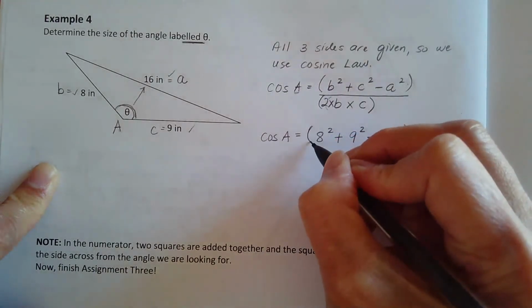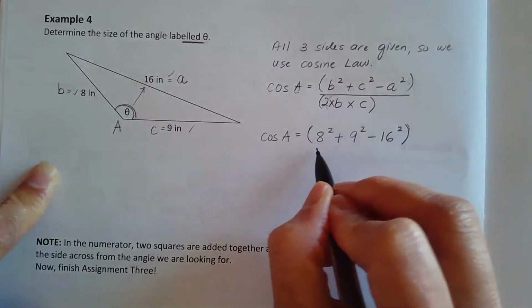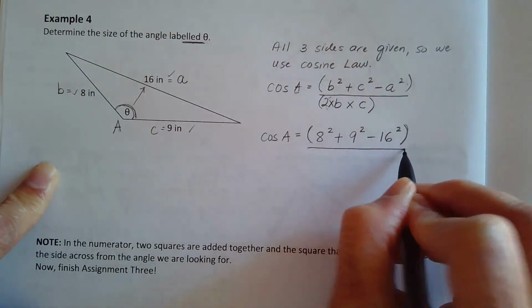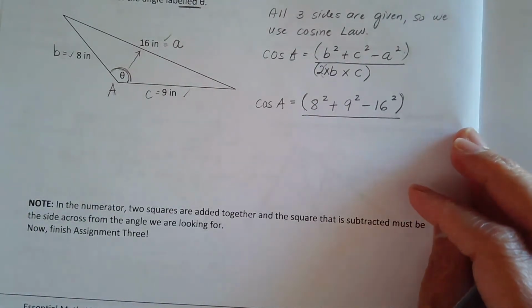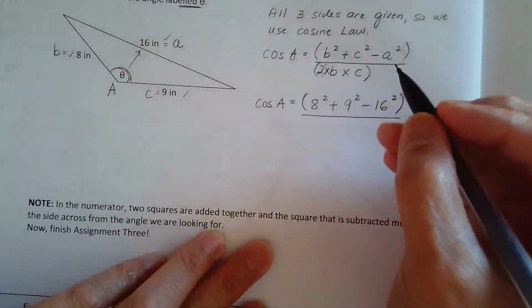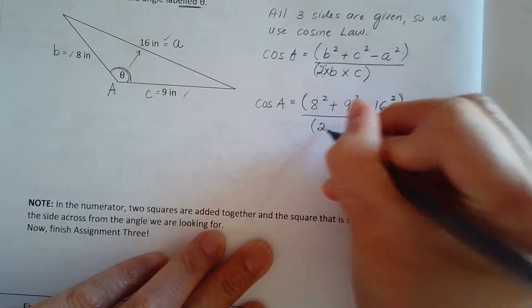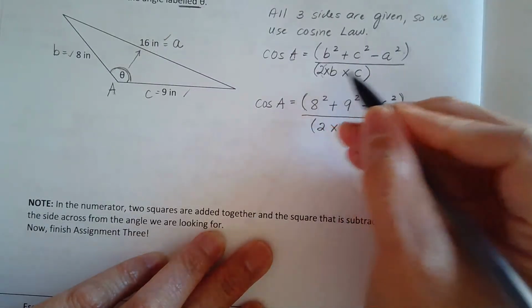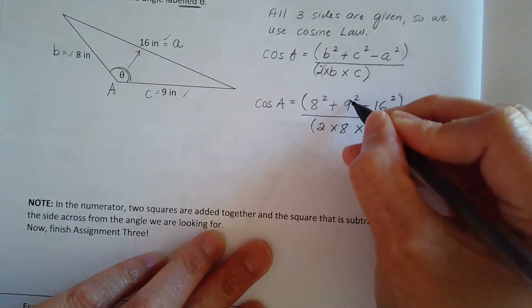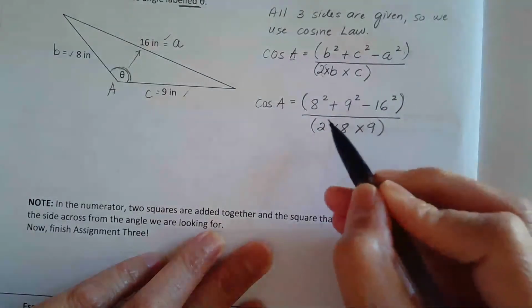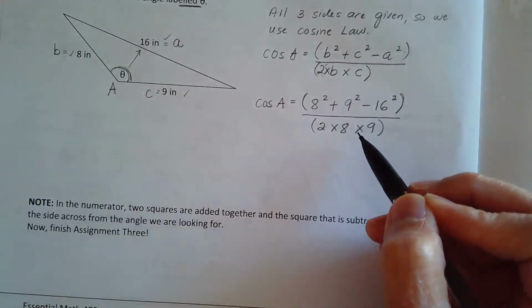So we put a bracket in the front and we put the bracket at the end. So that is the numerator. Then we're going to go dividing, and dividing the denominator. So open brackets again. 2 times b is 8, times c is 9. So you see that? You're just repeating the number again, but no square in this case.